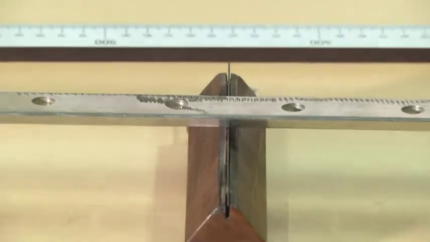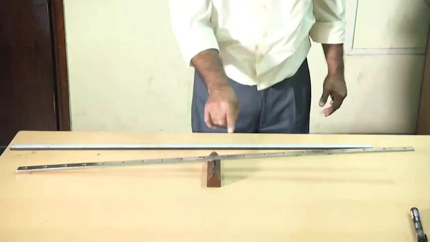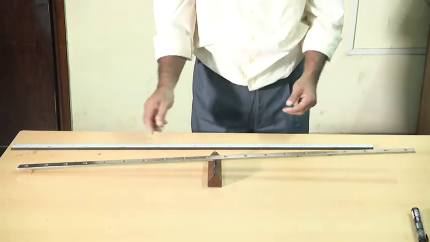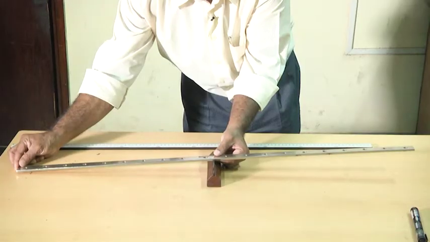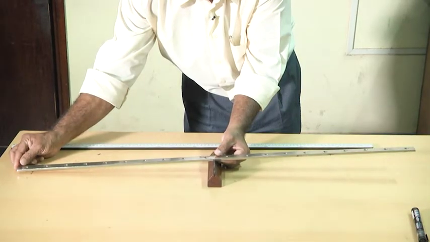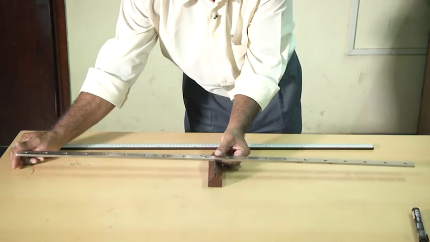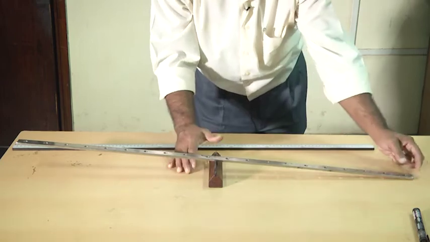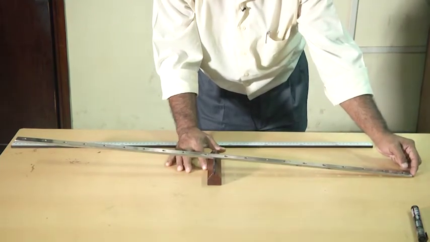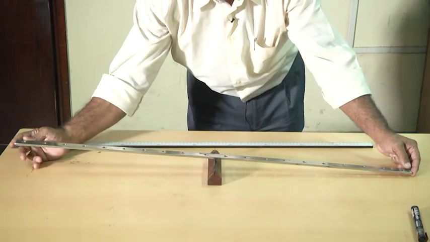Okay, so more or less this is the center of mass of this rod, but more precisely you can do it. So you have to just try. No, it has gone.